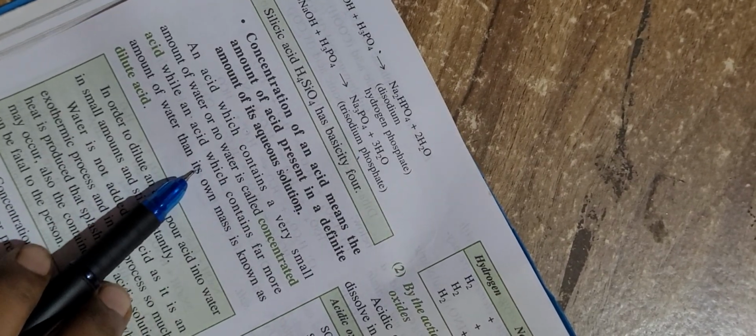It is the amount of acid present in a definite amount of aqueous solution. If the amount of acid present is more than the water, then it is a concentrated acid, and if the water present is more as compared to the mass of the acid, that means it will be a dilute acid.